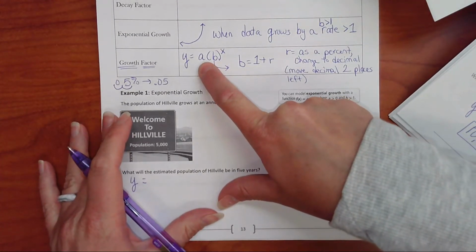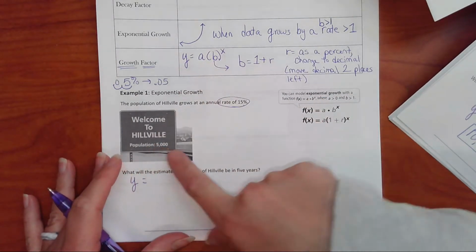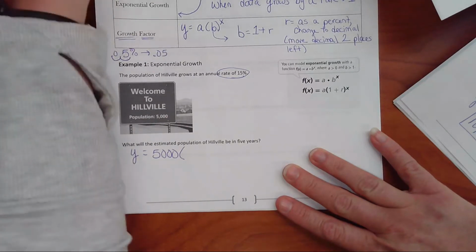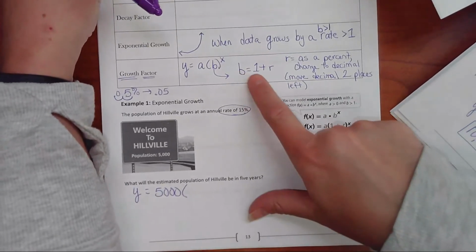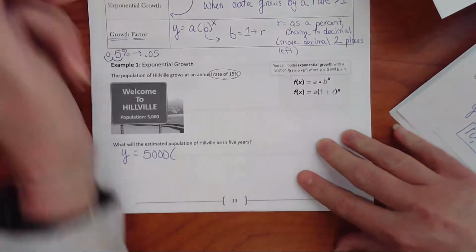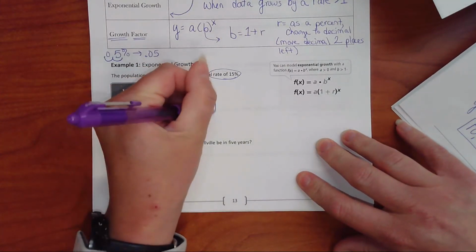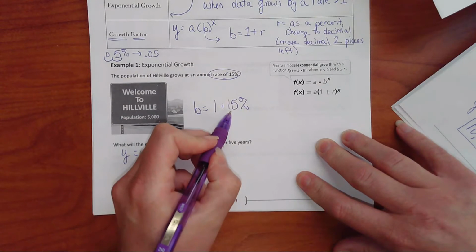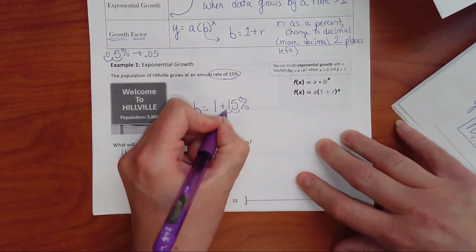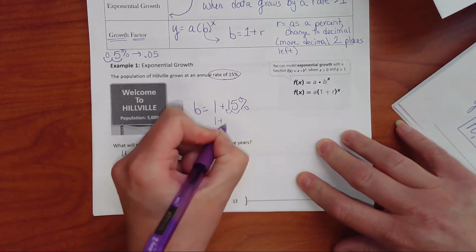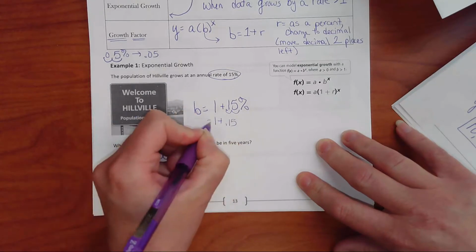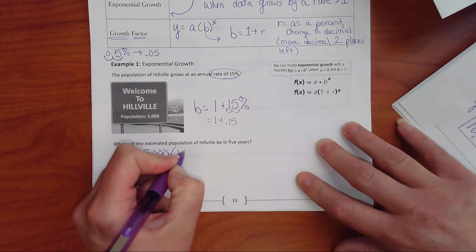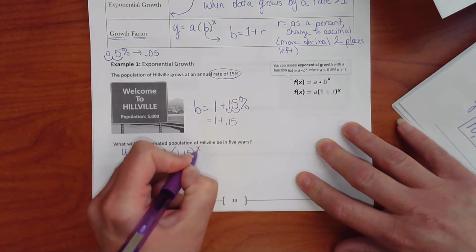A is your initial value. So we're starting out with 5,000 people. And then b is going to be 1 plus the rate. So our b is going to be 1 plus 15%. But remember that 15%, we have to move the decimal 2 places to the left. So it's going to be 1 plus 0.15. So the b that we are going to use is going to be 1.15 to the x power.